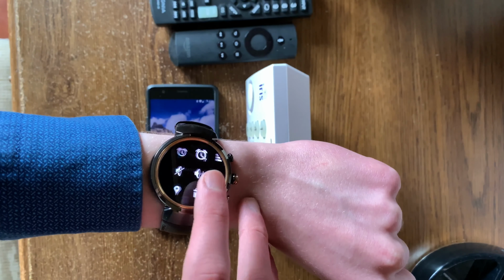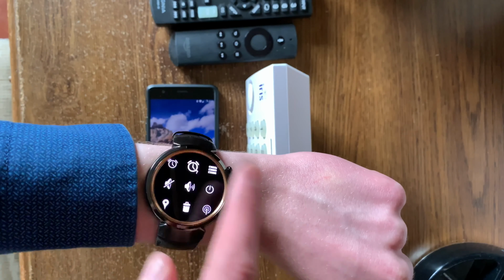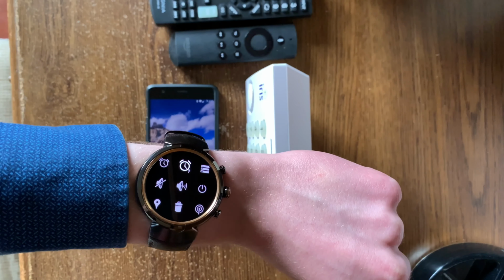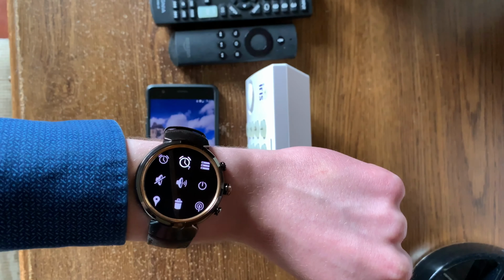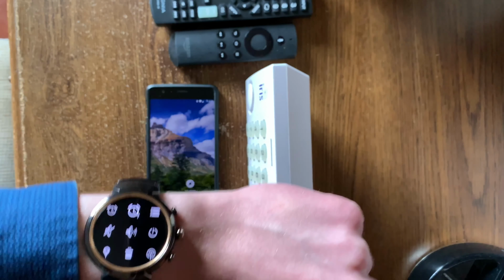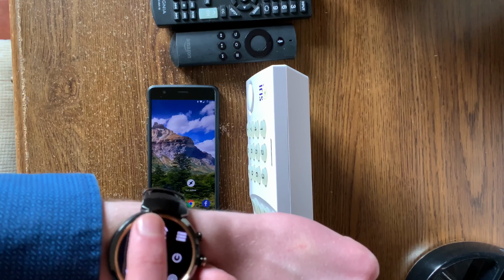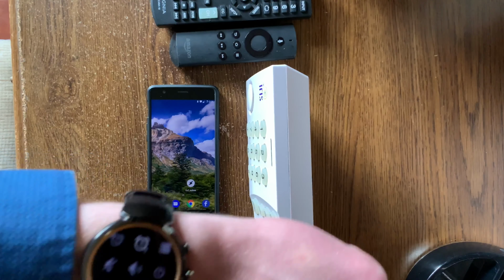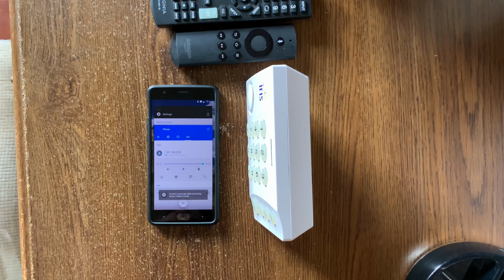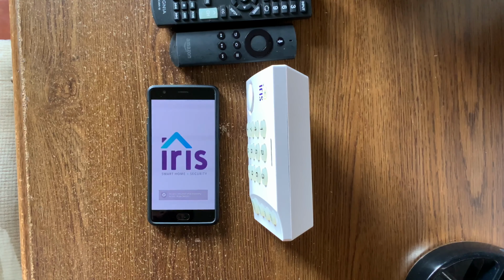Here, as you can see, when I tap action, then all the buttons right here on my watch show up. Each one of these buttons is mapped to a different program on my phone, and my phone will go through that program automatically. For example, if I tap the button to turn on my house alarm, then it'll either turn on or off my home alarm.